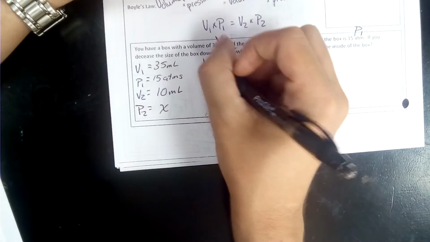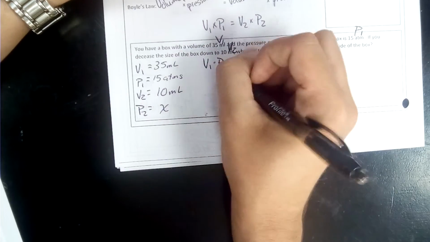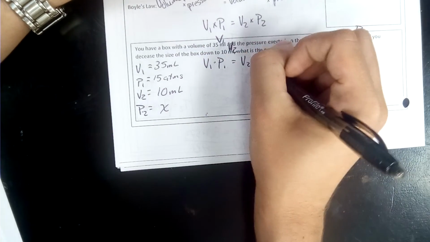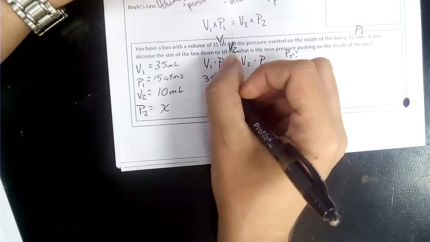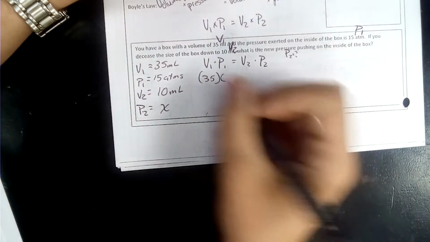So just like any other problem, first thing we're going to do is write out our formula. So V1 times by P1 equals V2 times by P2. Volume 1 is 35, and I'm going to put parentheses around everything so you can clearly see the different parts of this.